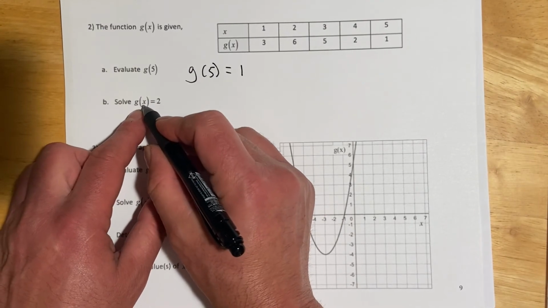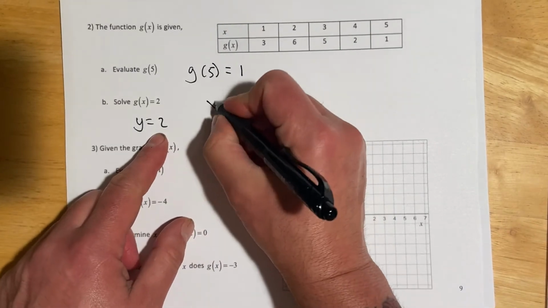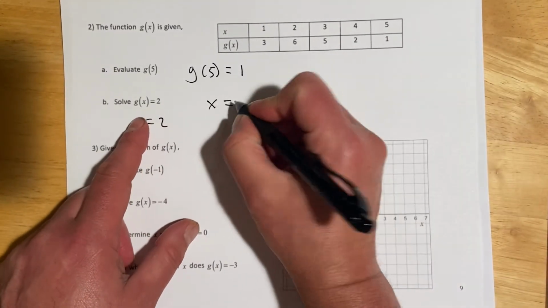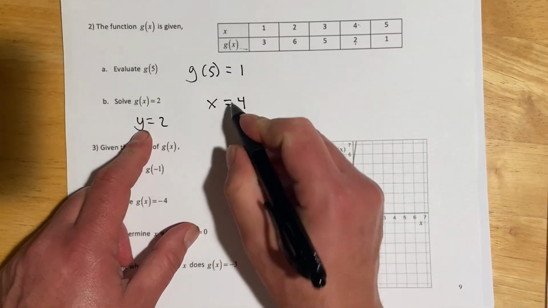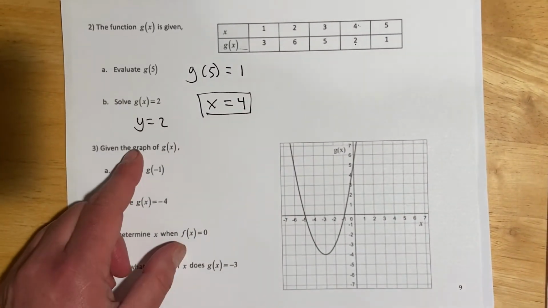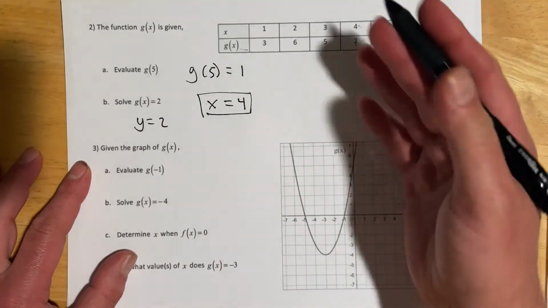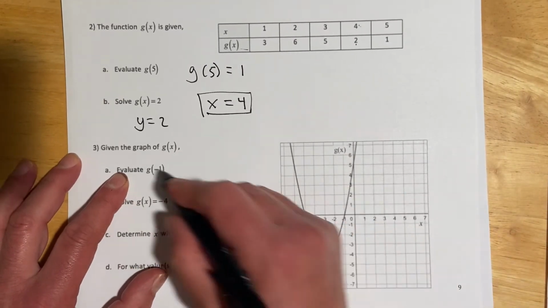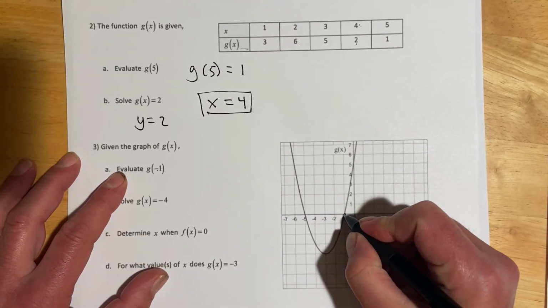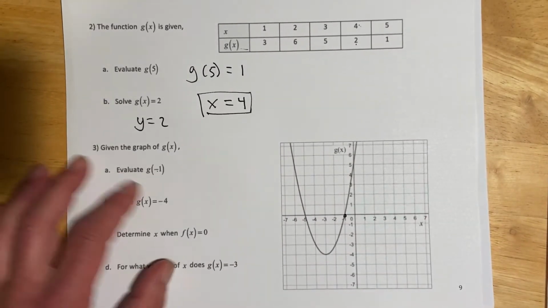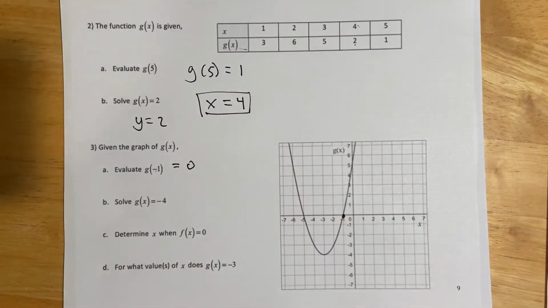And here, this is saying g of x equals 2. That's like saying the output is 2, and it's saying solve for the x. So solve when the output is 2, it looks like x would have been 4, our solution for that one. Number 3, we're given a graph, and we're asked to find the same idea. So evaluate this function at -1, so find g of -1. That means we know x, and right here, when x is -1, the output is 0.